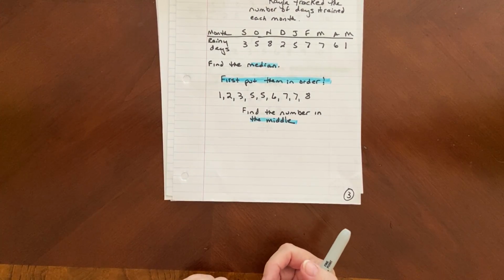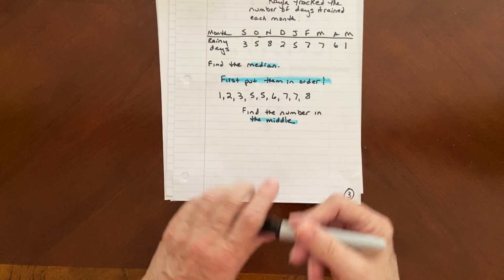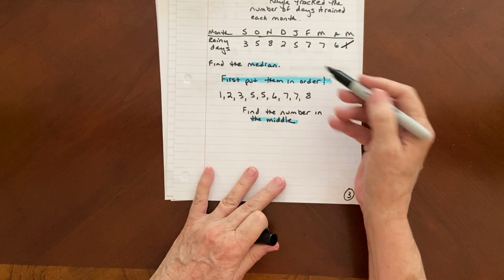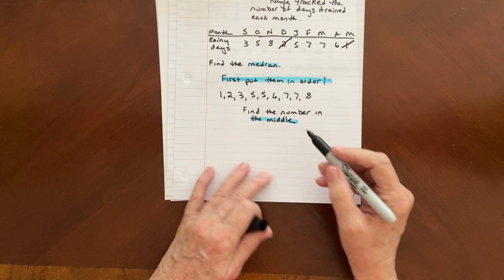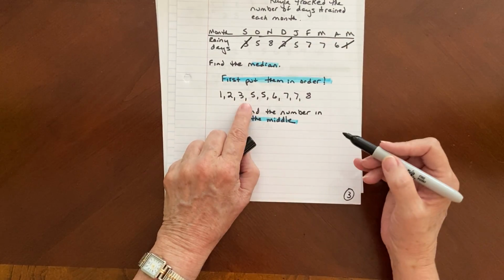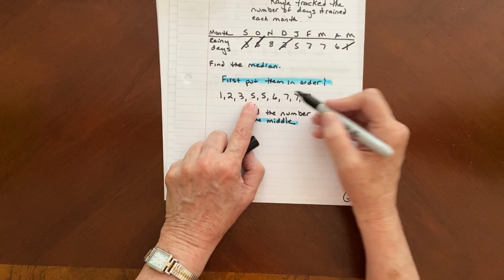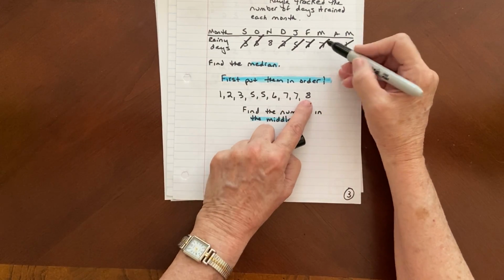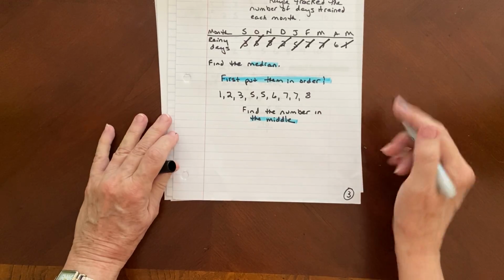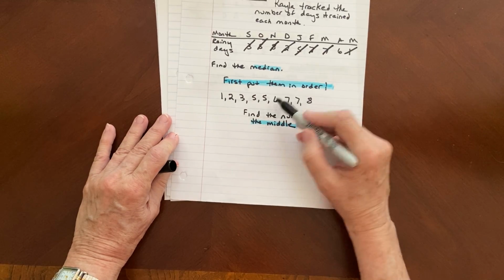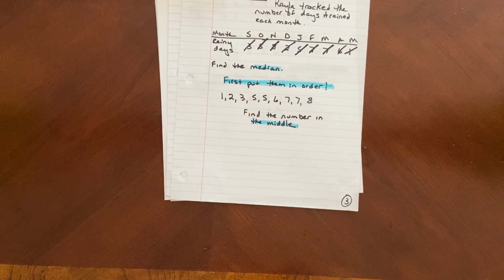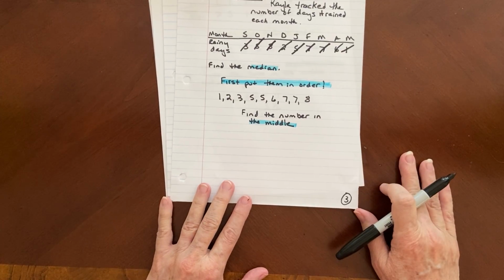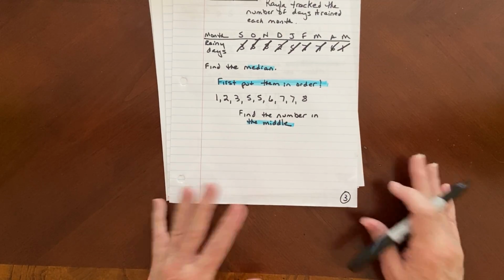So first I have to put them in order. I find my 1 and cross that off. 2, I can cross that off. 3, I can cross that off. 5, 5, 7, 7, and 8. Sometimes, oh, did I have 6? Oh, 6. Left that out. That's why I like to cross them off, otherwise I lose track if there's a bunch of numbers.